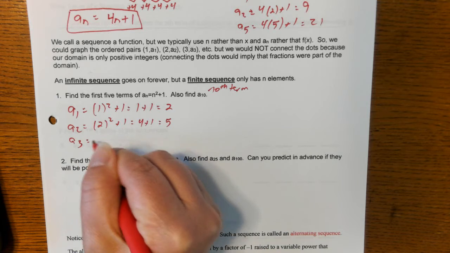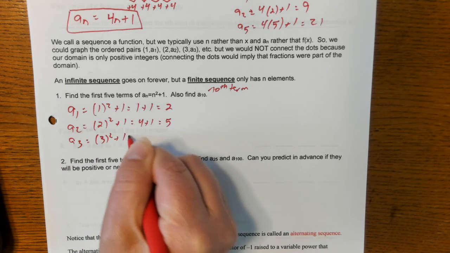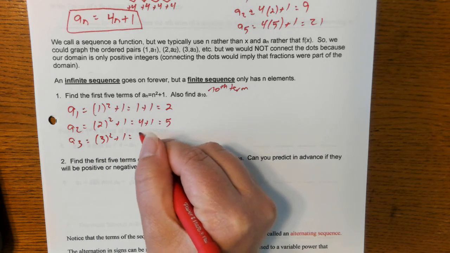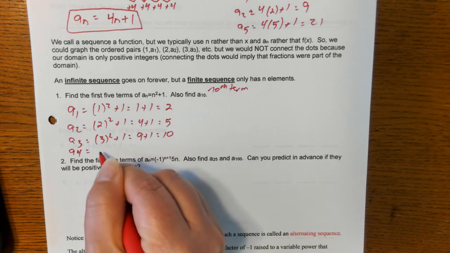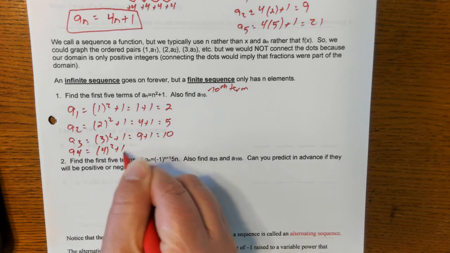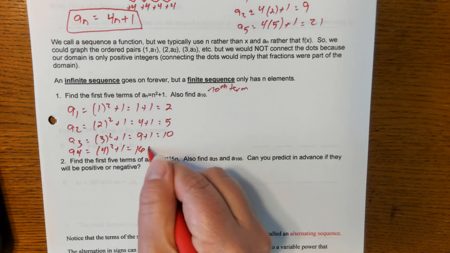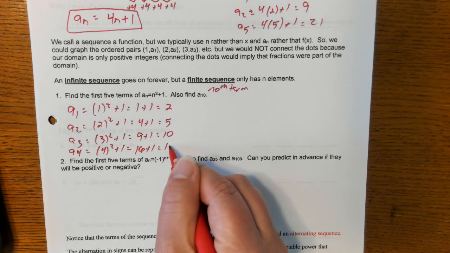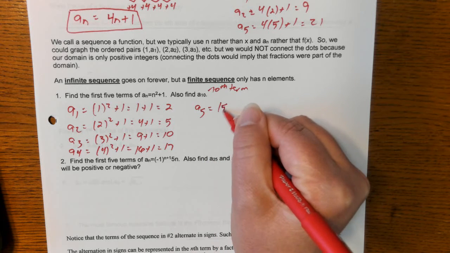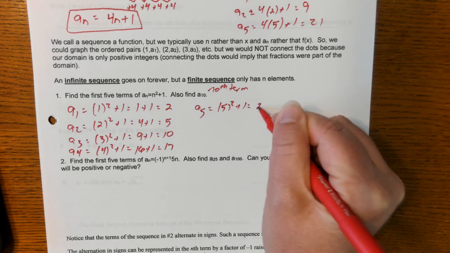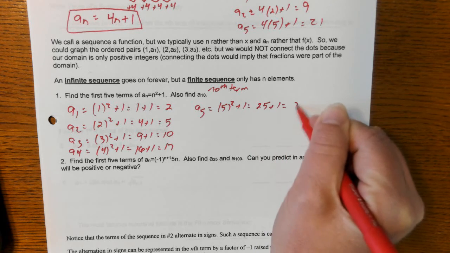The third term will be 3 squared plus 1. 3 squared is 9, plus 1 is 10. Fourth term will be 4 squared plus 1. 4 squared is 16. 16 plus 1 is 17. Fifth term, a sub 5, will be 5 squared plus 1. So 25 plus 1 is 26.